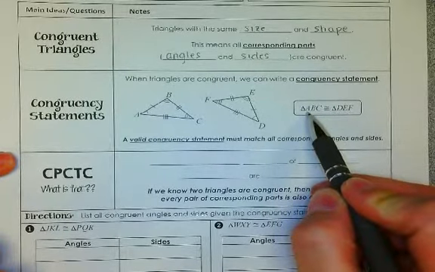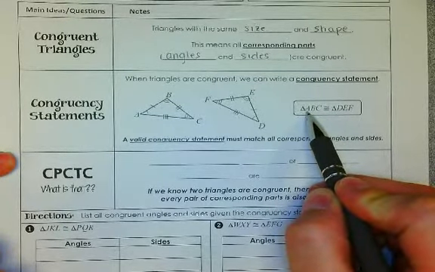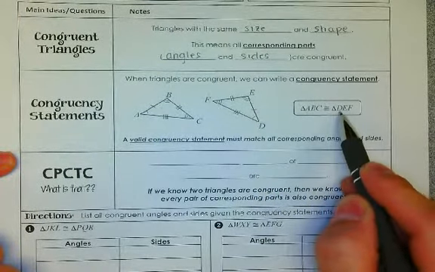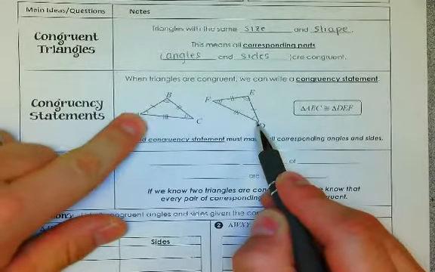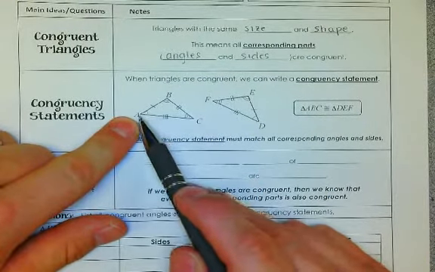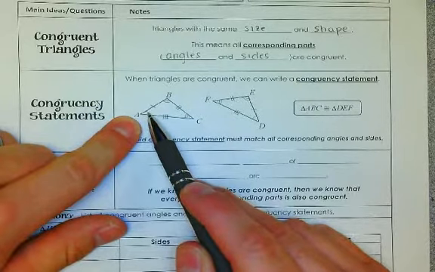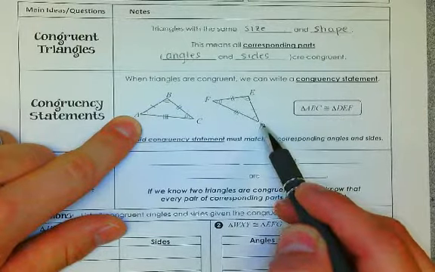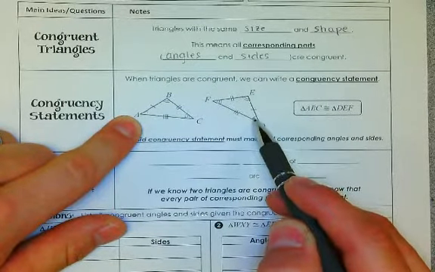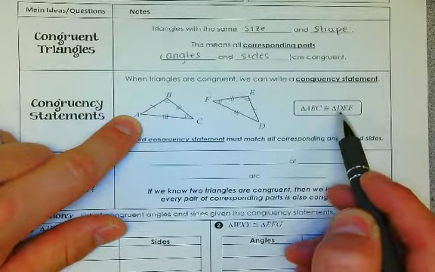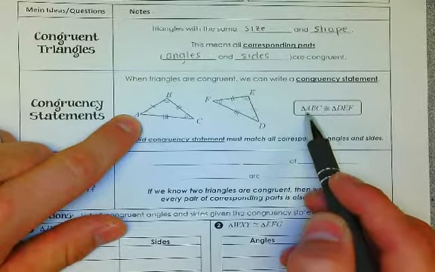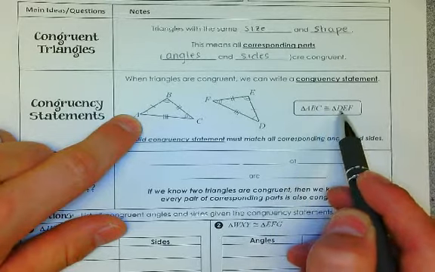So what this means is that angle A, right here, is congruent to angle D. Notice how in triangle ABC, angle A only has the one hash mark. In triangle DEF, angle D has the one hash mark. So the position of our letters also notes that these angles are congruent. So angle A is congruent to angle D.